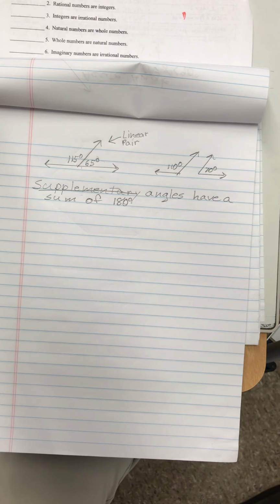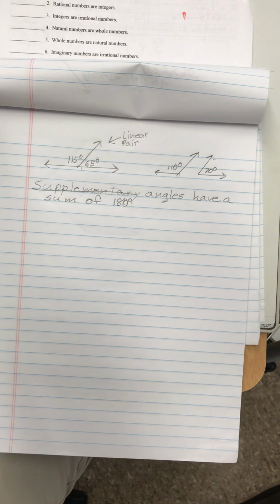And one of the things I do to help myself remember this is because if you think about it, if they're in alphabetical order, they're also numerical order, right? So complementary, supplementary. C comes before S, right?